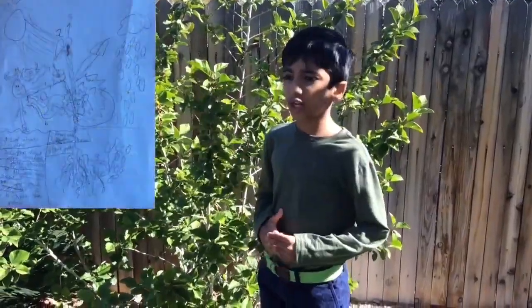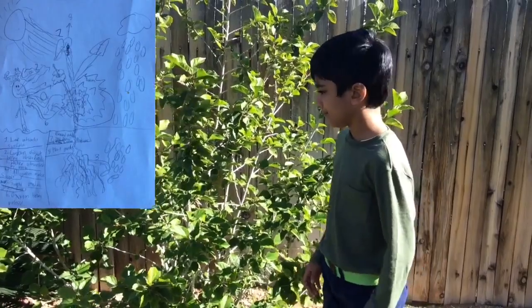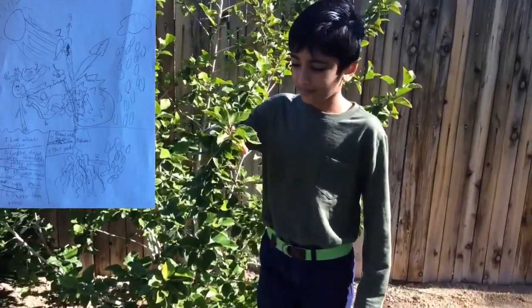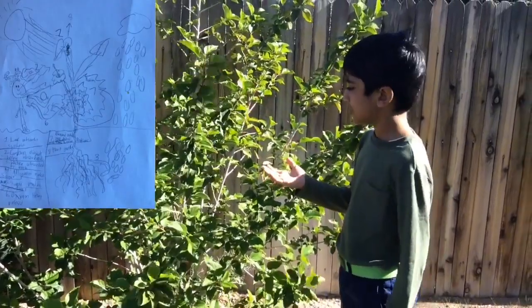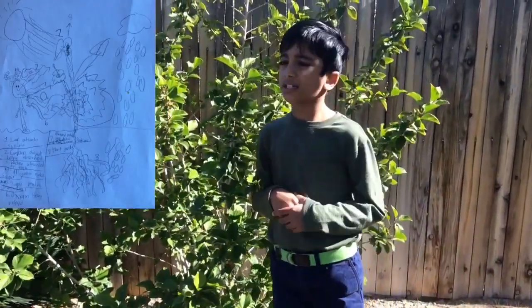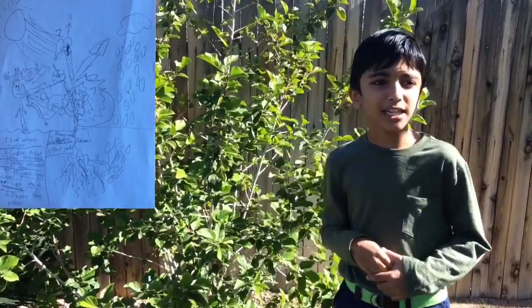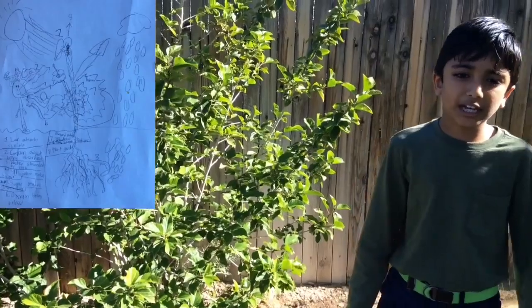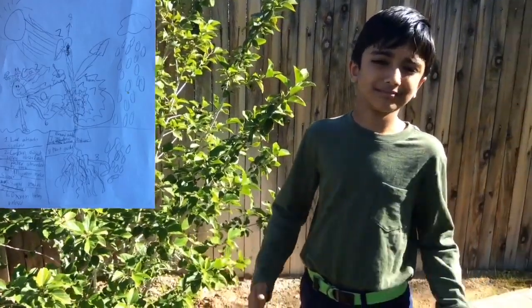So, now I'm going to talk about photosynthesis. Animals cannot make their own food, ever. But plants can. Like this plant here. Right now, it's doing photosynthesis. Photosynthesis is the process in which light, water, and carbon dioxide are mixed together to create sugar.